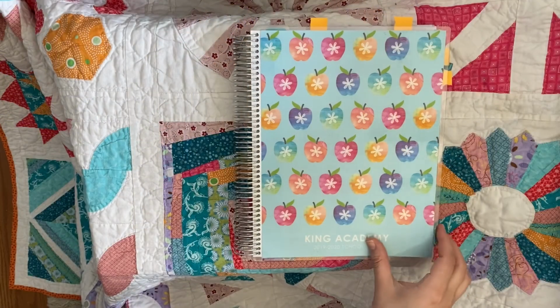So anyway, I'm gonna show you how I use it and what I do with it, and I'll flip it around and show you. And hopefully that will be helpful to you as you're figuring out what you want to use for a planner, okay? Okay, so let's look at the inside of this.